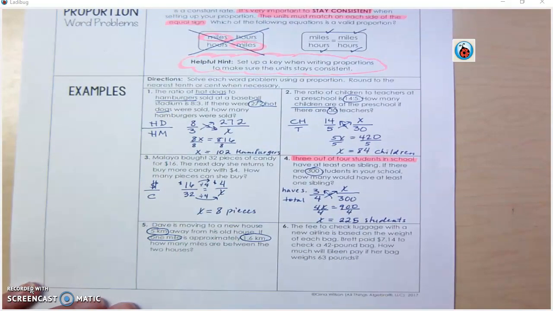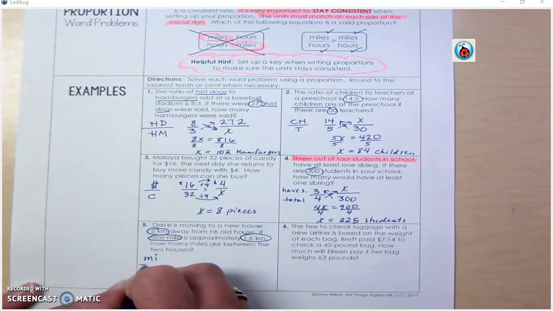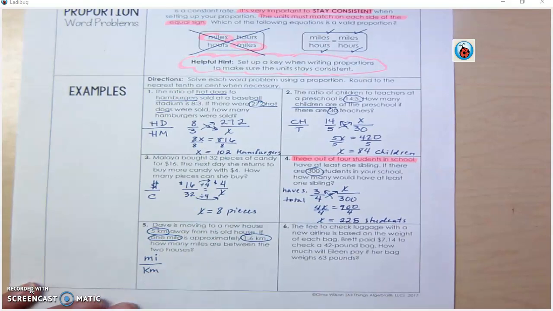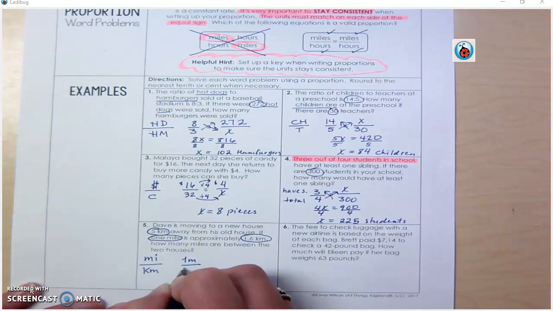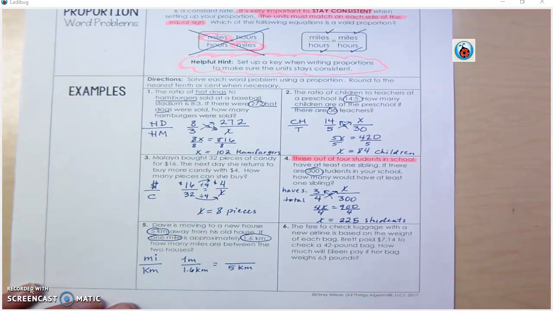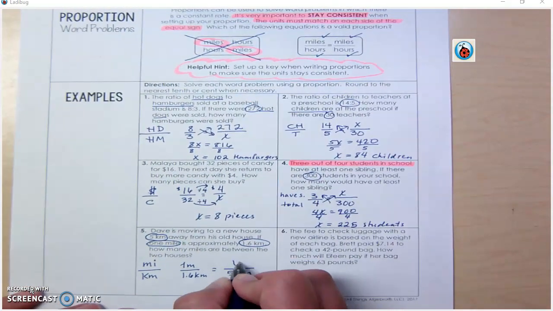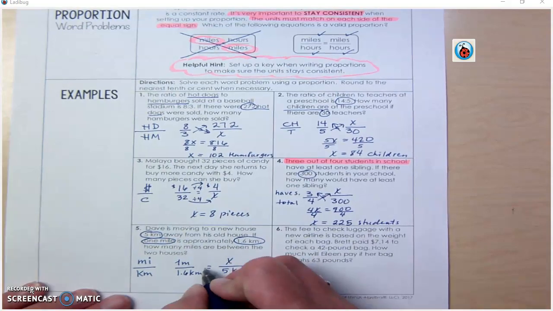So these are the values that we're working with. Let's not stress about it. Let's start labeling. We're talking about miles and kilometers. So we know that 1 mile is 1.6 kilometers. And we know that his new house is 5 kilometers away. So even though these measurements might be a little bit unfamiliar to us, we still can fill in information based on the labels only. So you can do this, guys.